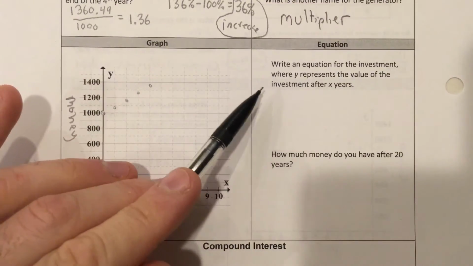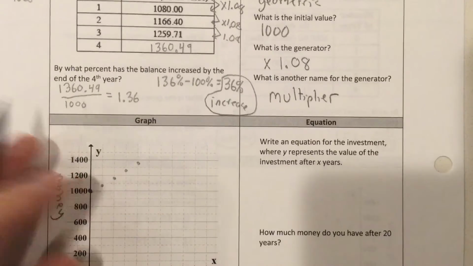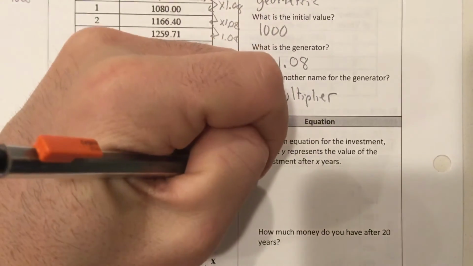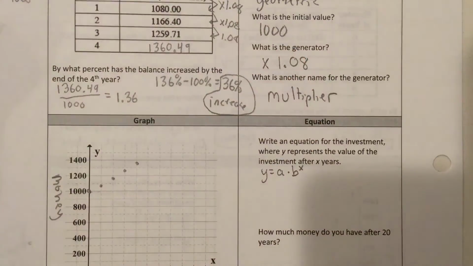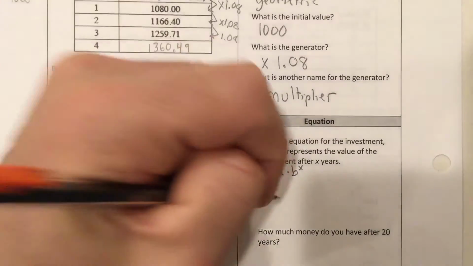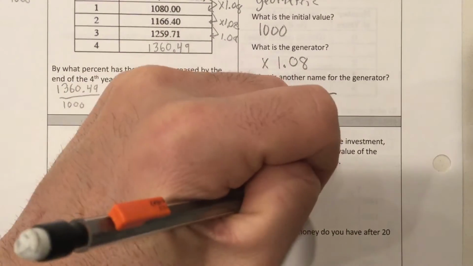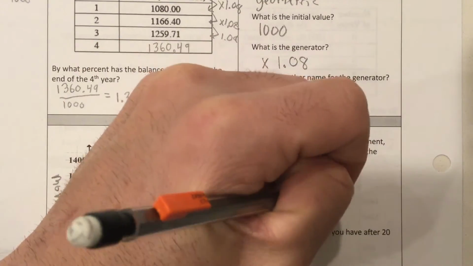And for our equation, remember, since it is going to be geometric, then our equation has to be in the y equals a times b to the x form. And y is equal to our initial value of 1,000 times 1.08 to the x power.